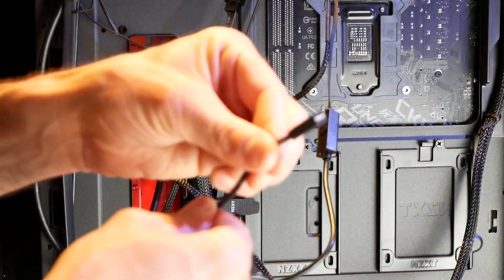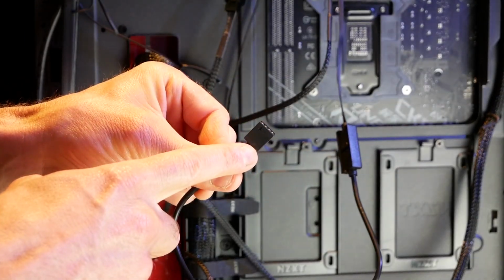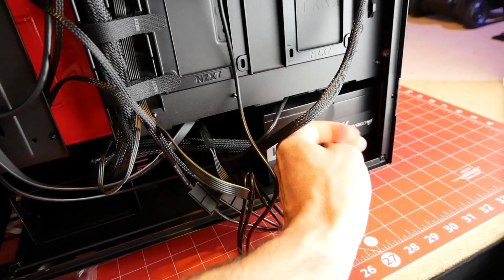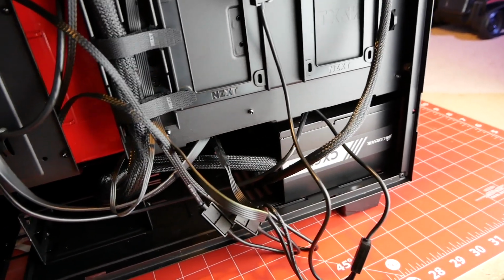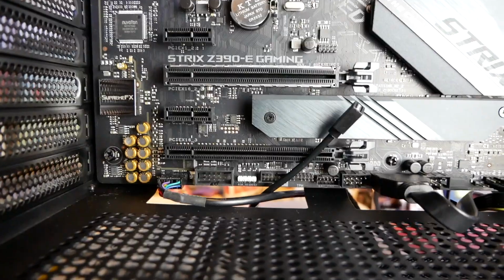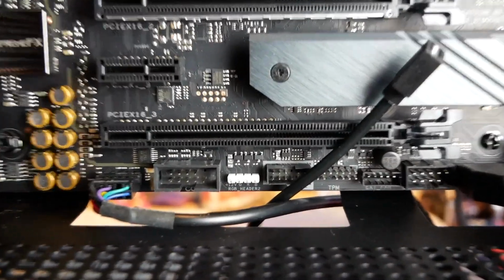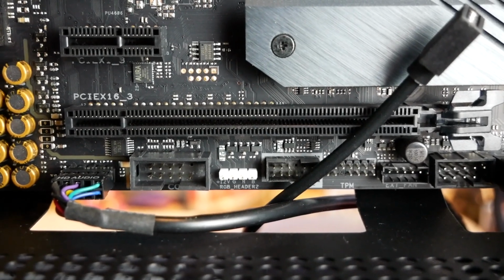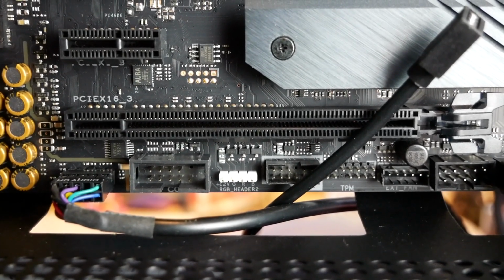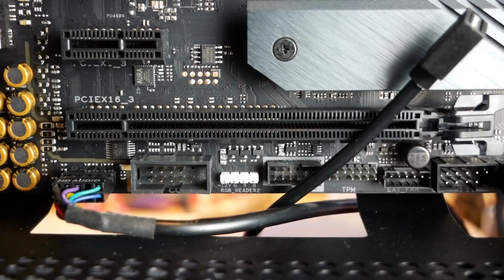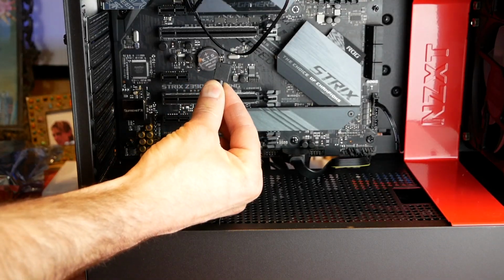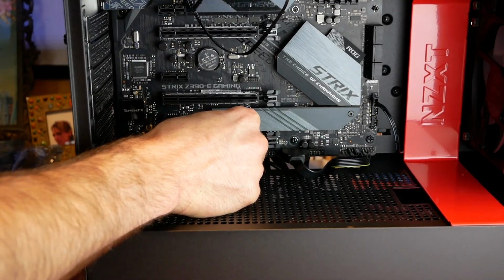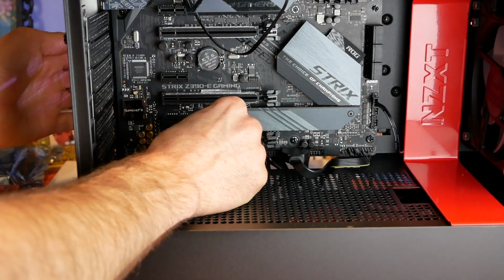Now, this end we're going to plug into our motherboard. I'm actually going to put it over here because that's going to be closer to where I'm going to plug it in on the motherboard. So let's turn the case around. On the bottom here, you can see that white connector says RGB on it. So that's where we're going to plug in the cable that we just brought through. You want to make sure the arrow, there's an arrow right here, is going to be on the left side. That's going to be where the power is, and then the other things are for the different colors.